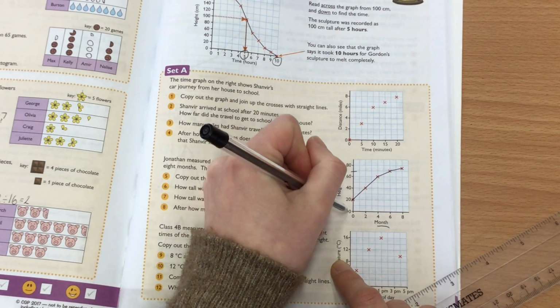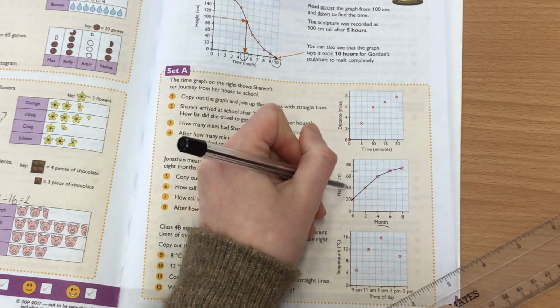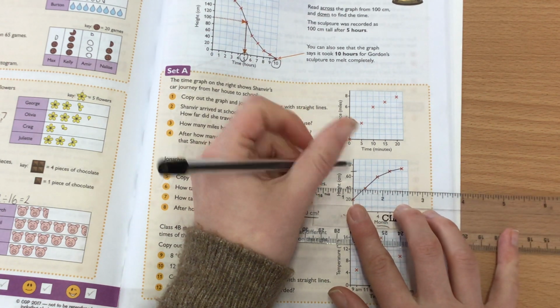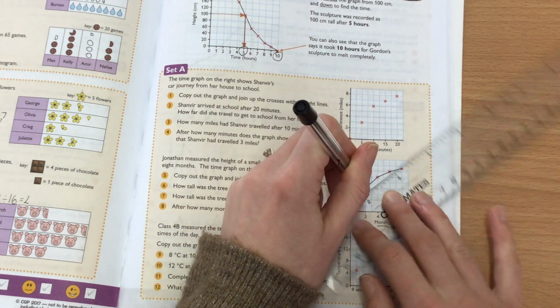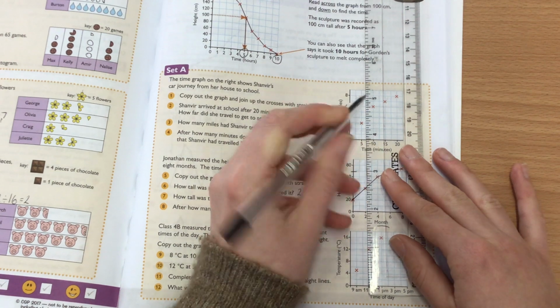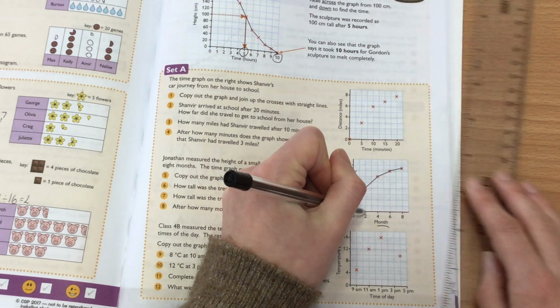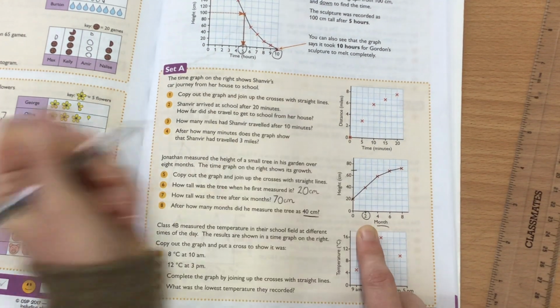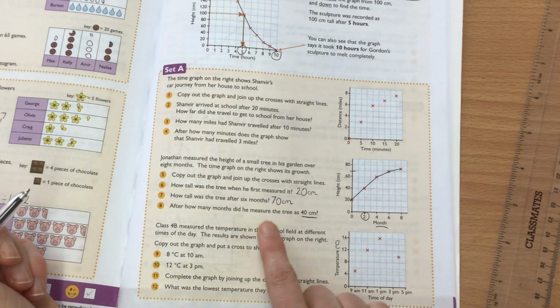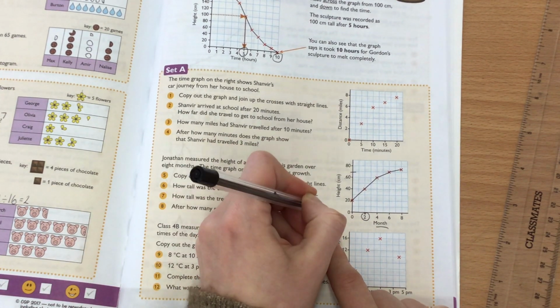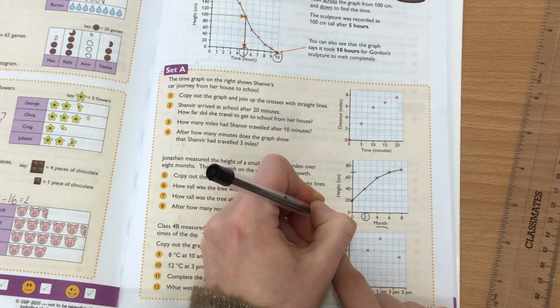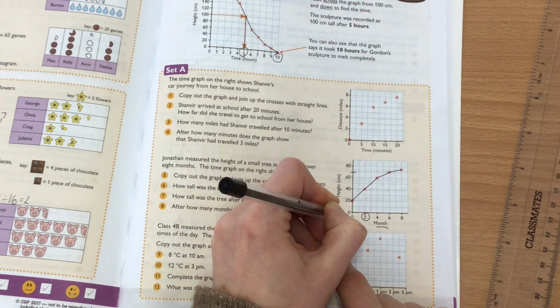So 40 centimetres, 0, 20, 40. I'm going to pop my ruler this way round. There's my red cross. And I'm rotating it, scanning down. How many months? 2. So after how many months did he measure the tree as 40 centimetres? I'm actually going to write 2 months.